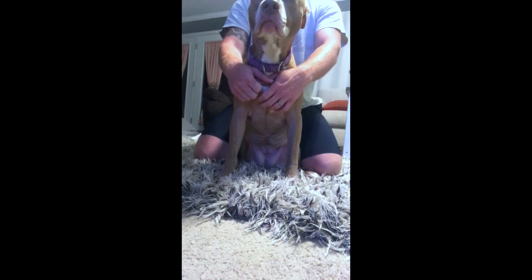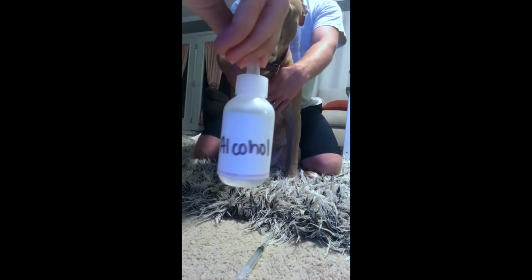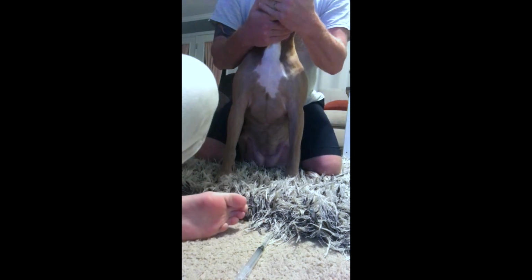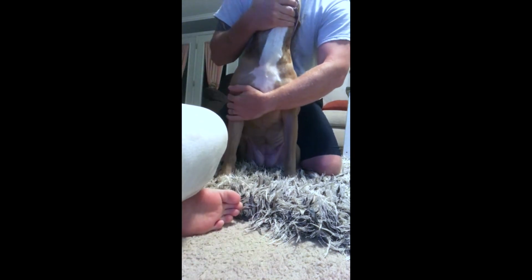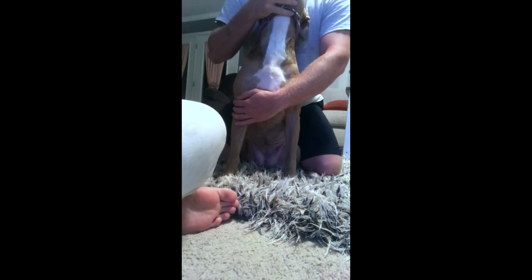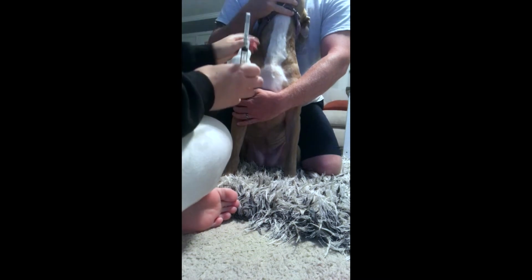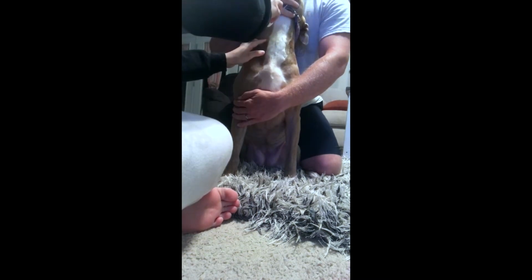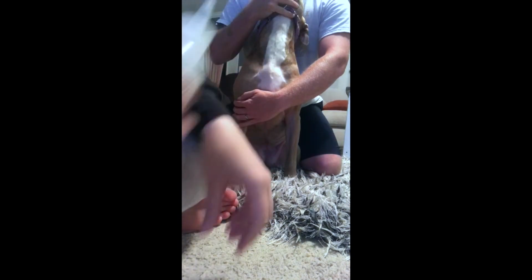Next, I'm going to demonstrate how to do a jugular blood draw on a canine. I have my alcohol here. So you want to keep your patient sitting or laying down sternally. And he has the collar up and the chin straight up. I'm going to apply some alcohol.